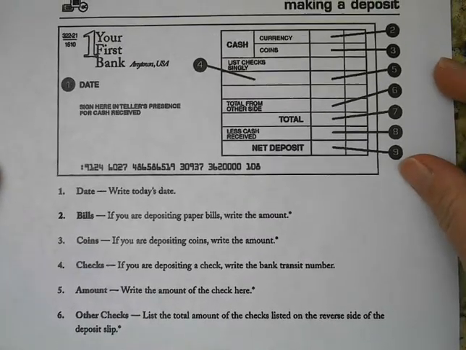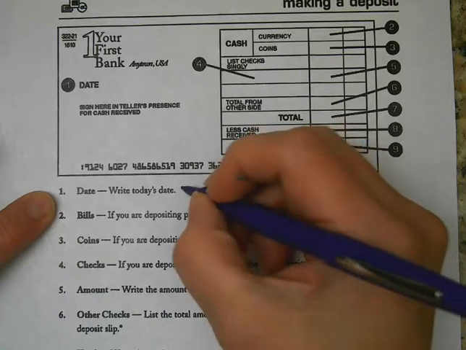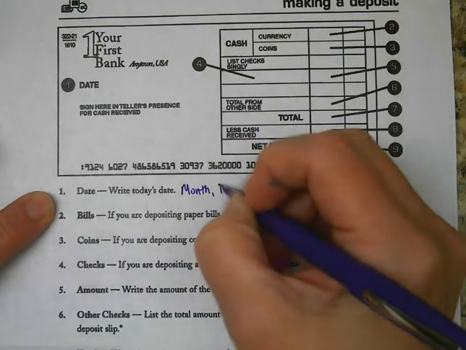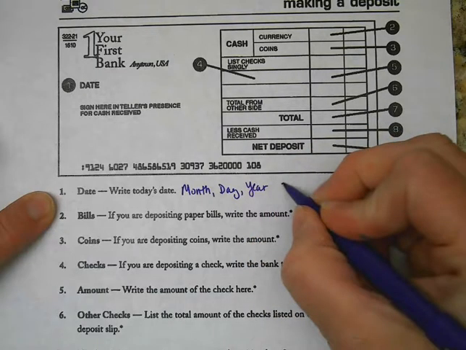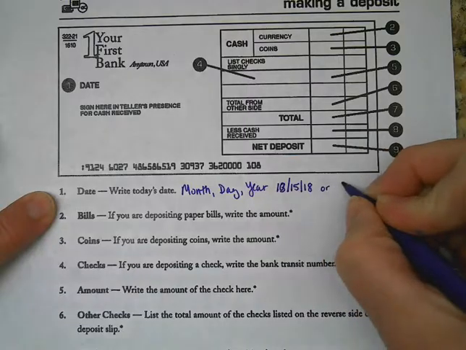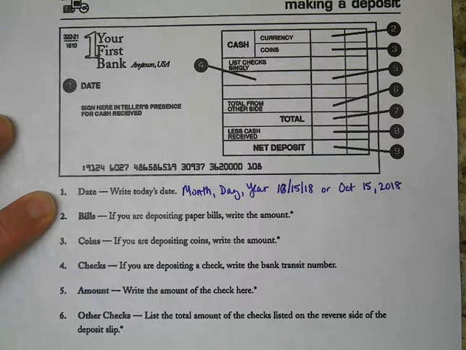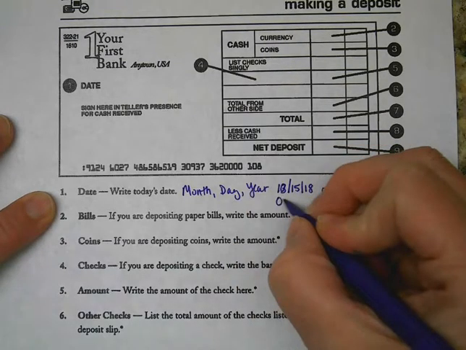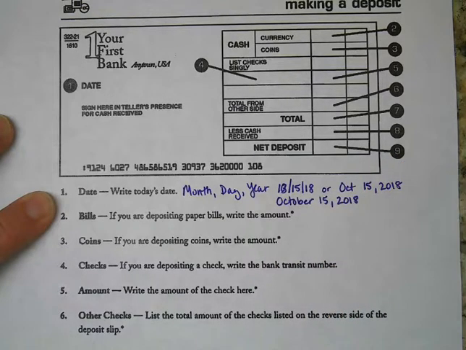The first thing today we're going to do is to write the date. The date can be written in many ways. You can either write it out as the month, the day, and the year, or you could write the date as 10/15/18, or we could even write it as October 15, 2018, or you could even spell it out, such as October 15, 2018. So there's many things that we can do when writing the date.